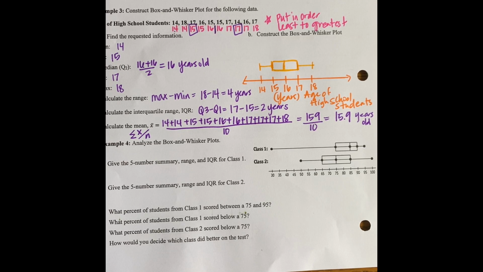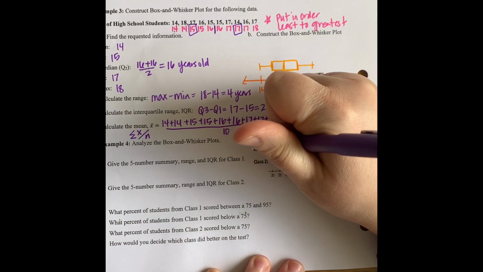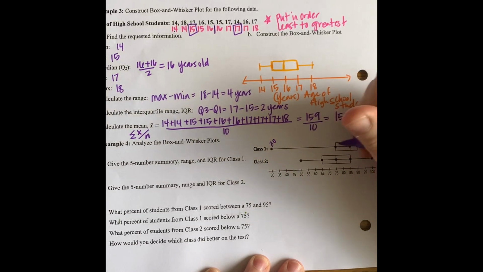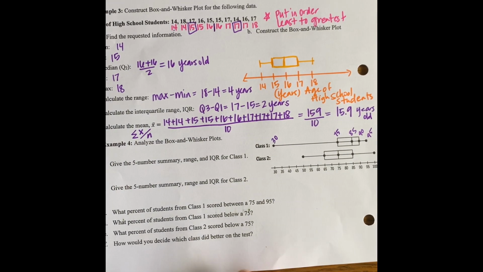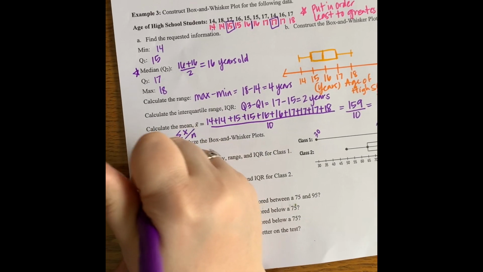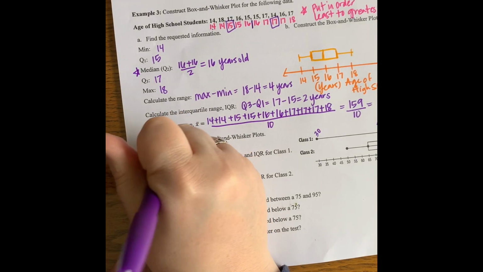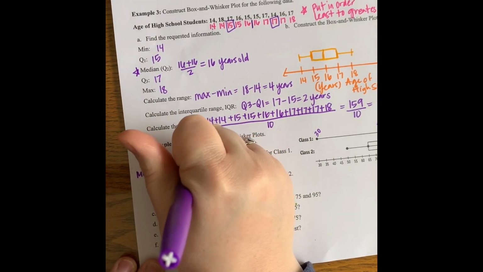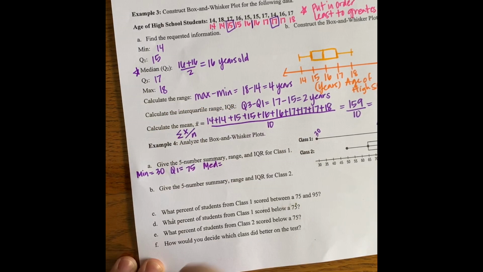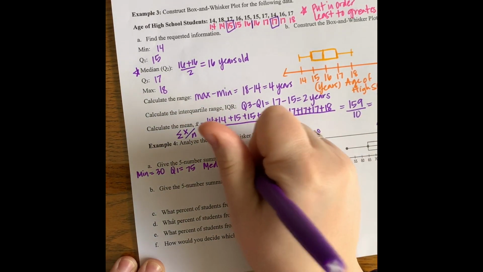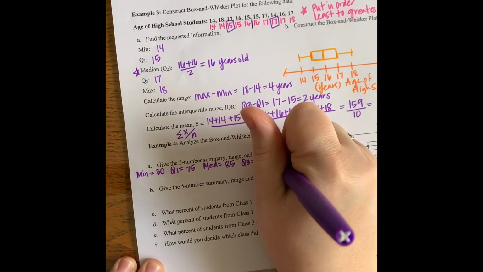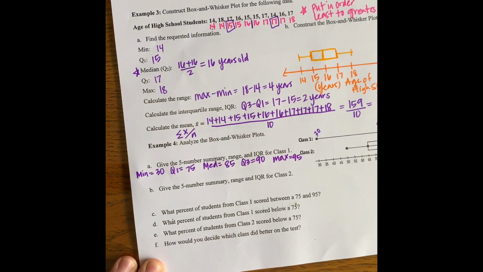All right, so the scale looks nice and easy for us. For class 1, we got this number here should be hopefully at 30. If you read that one off the graph, that's 75, 85, 90, and 95 would be class 1's 5-number summary. So for class 1, we have a min of 30. Q1 is 75. Your median is 85. Q3 was 90. And your max is 95.